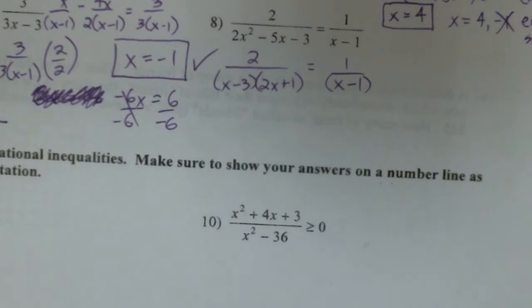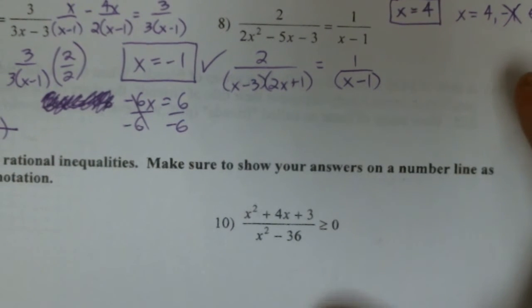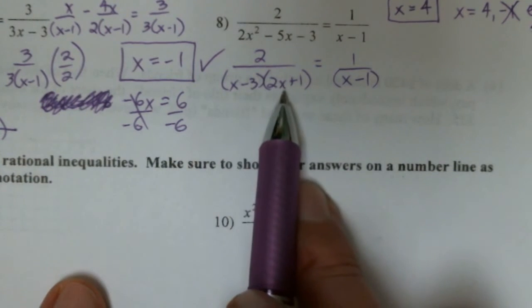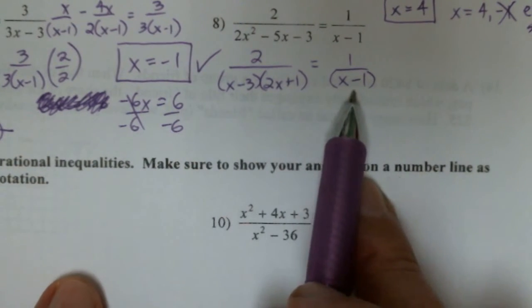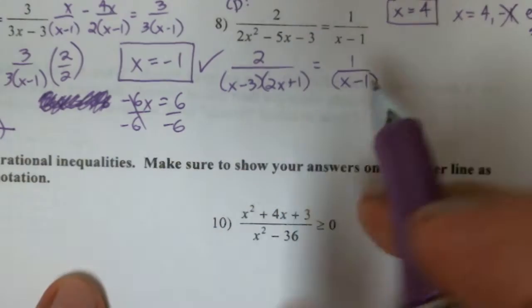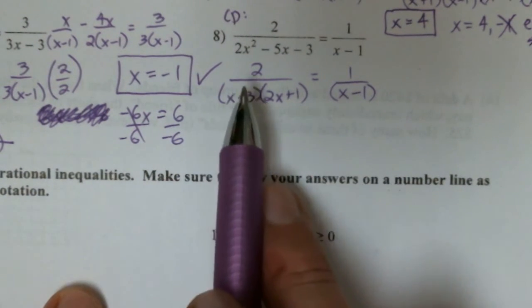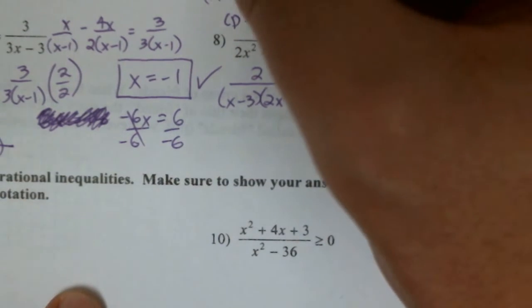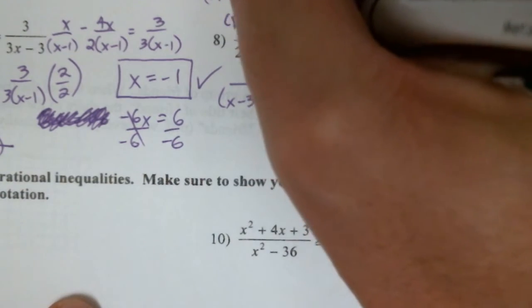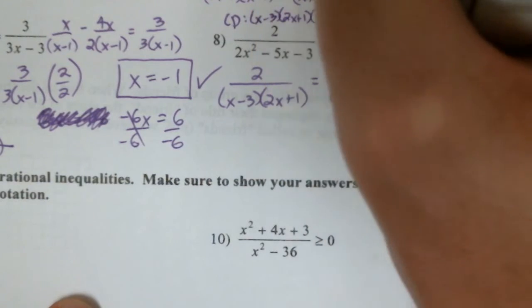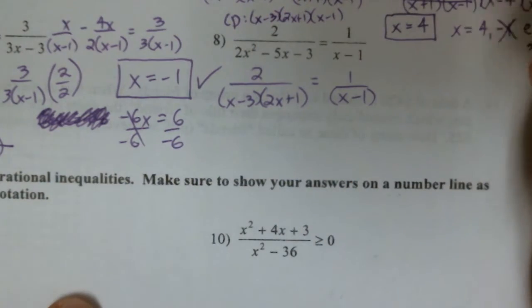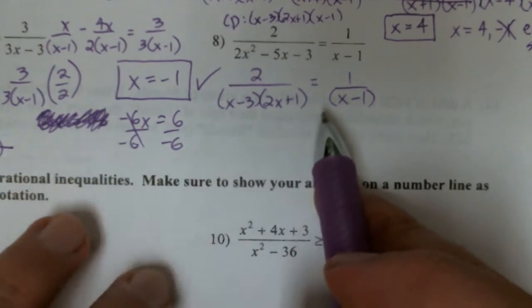All right, so what is my common denominator? I've got an x minus 3, a 2x plus 1, and an x minus 1. Well, my common denominator is just all three of those. None of those have anything in common. So I just multiply that times that times that. So my common denominator is x minus 3 times 2x plus 1 times x minus 1.